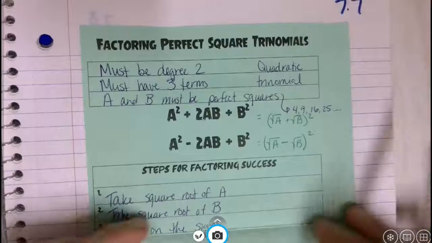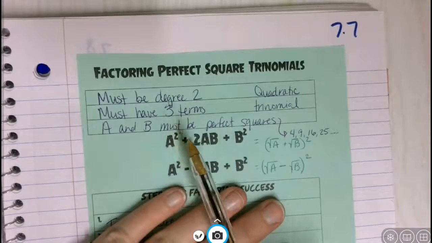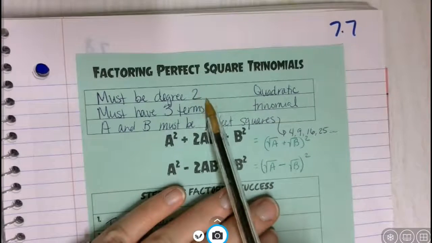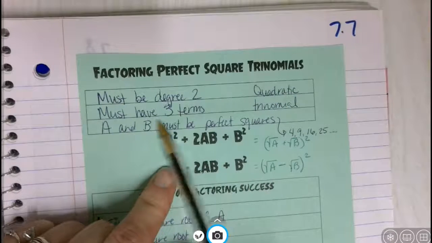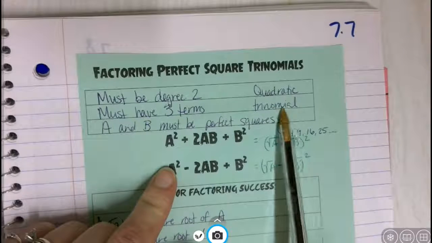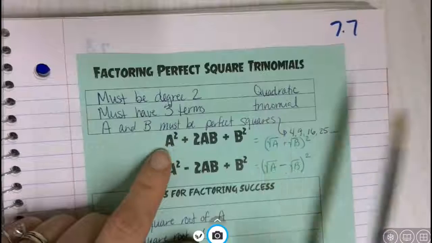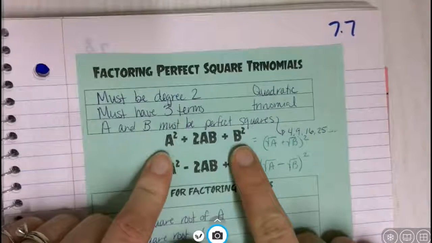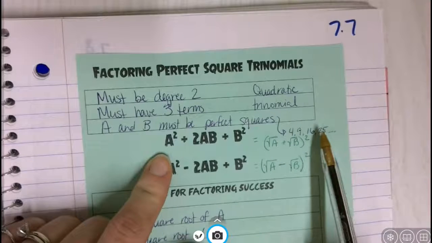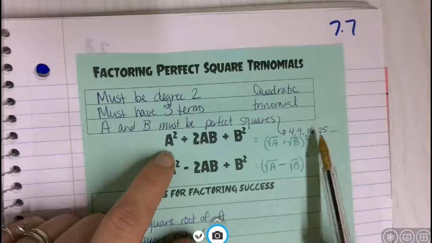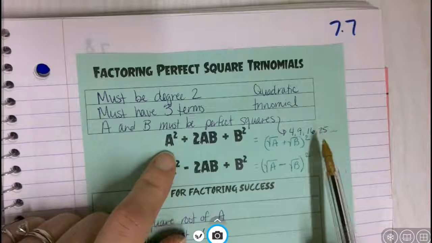Okay, so let's look at our perfect square trinomials. A perfect square trinomial is something that looks sort of like this. It must be a degree 2, so it's a quadratic, because I have a squared term. It must have 3 terms, which is a trinomial. And a and b must be perfect squares. A perfect square is something like 4, 9, 16, 25. It's something I know the square root of. So 81 would be a perfect square because the square root of 81 is 9.